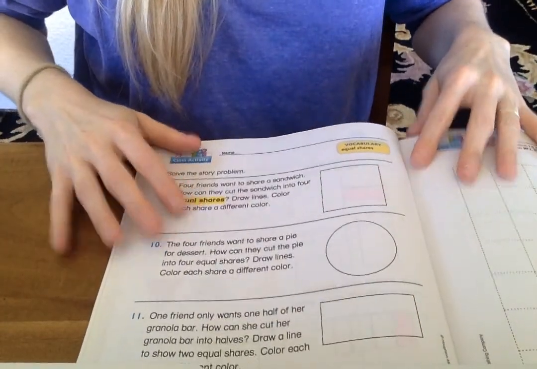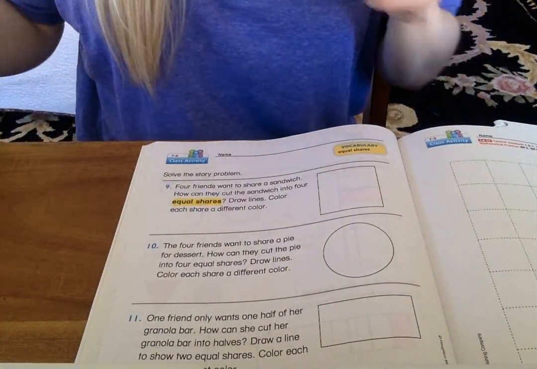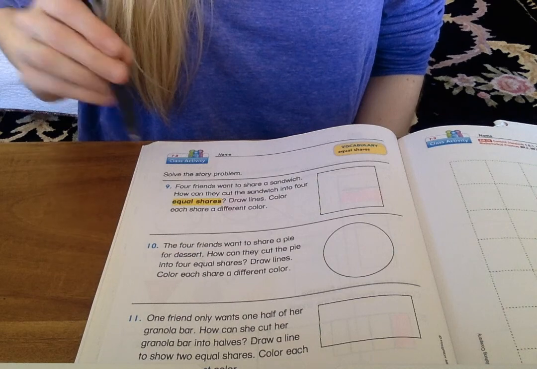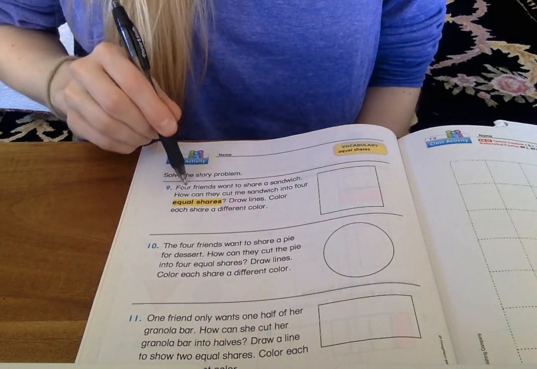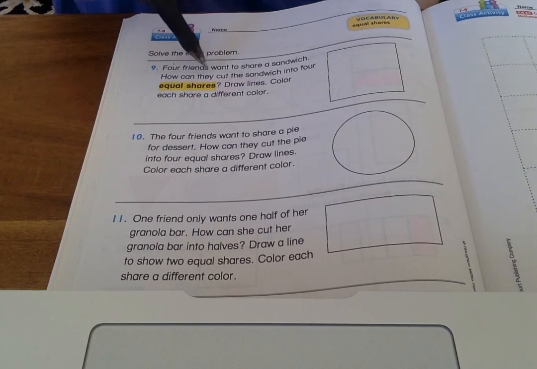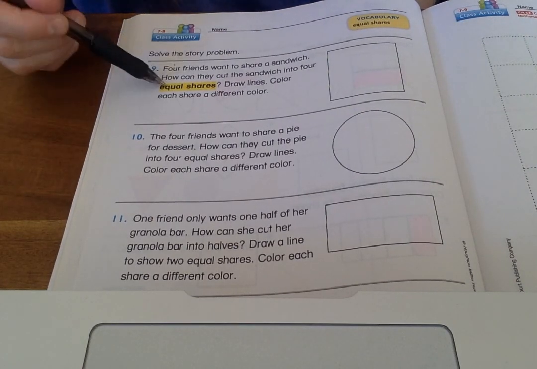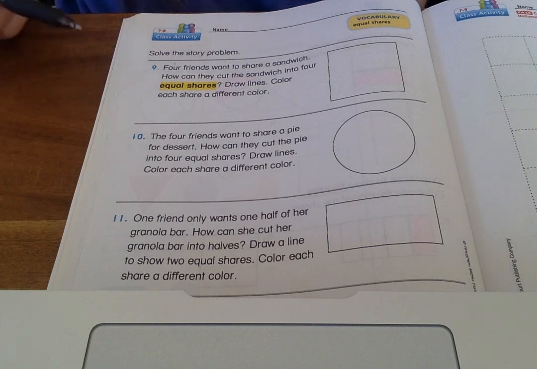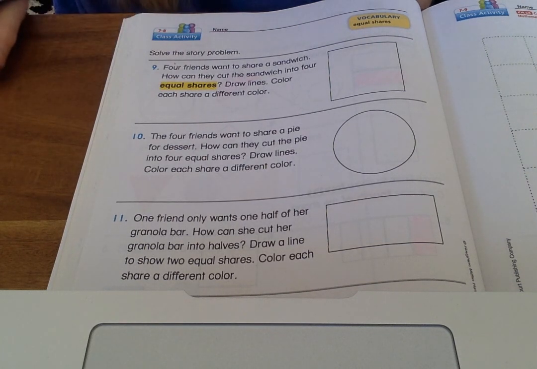Just again to show you, it's saying to us there are how many friends wanting to share? 4. 4 friends are wanting to share. All right. How can they cut the sandwich into 4 equal shares? That means just equal parts, which is just another word for fourths if we're looking for 4 equal shares.